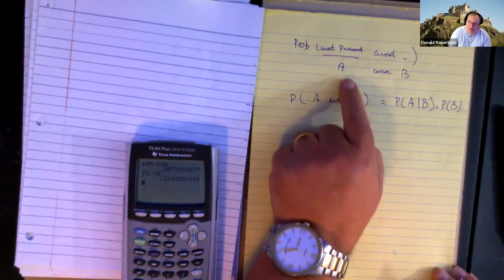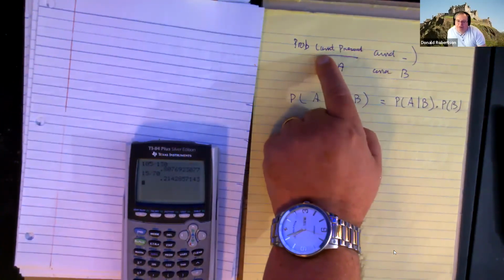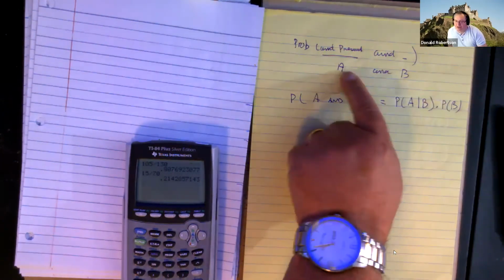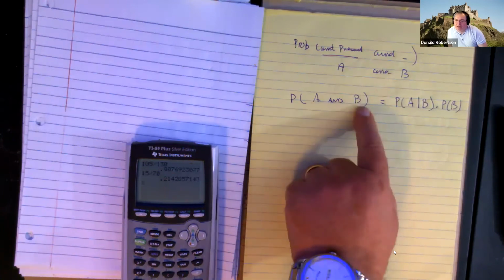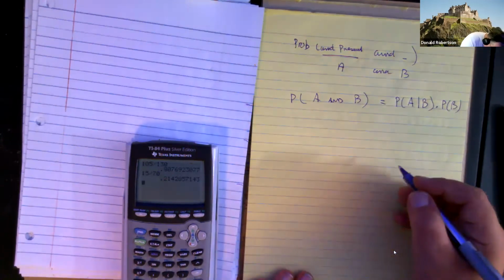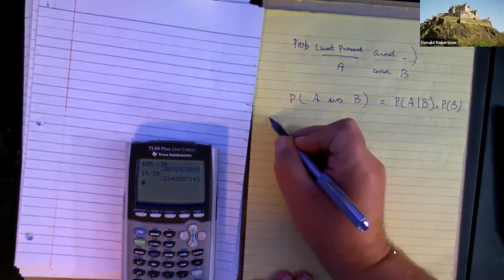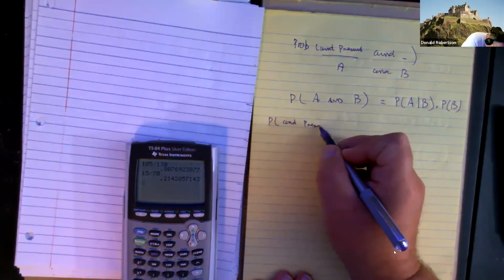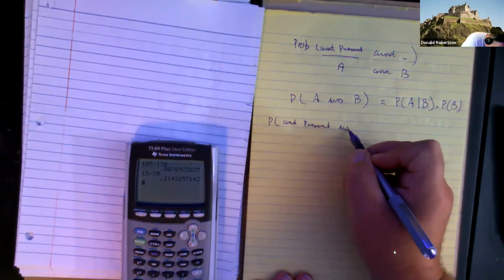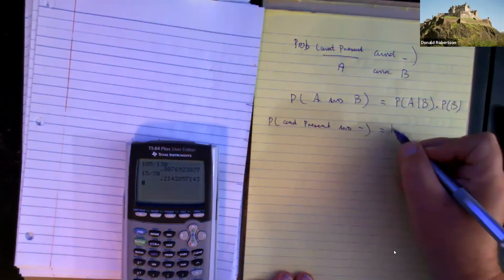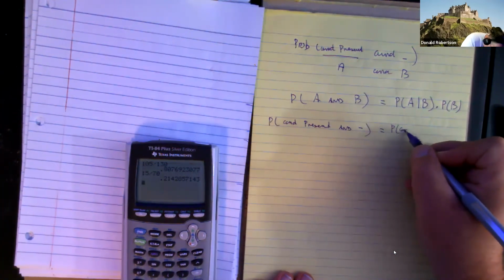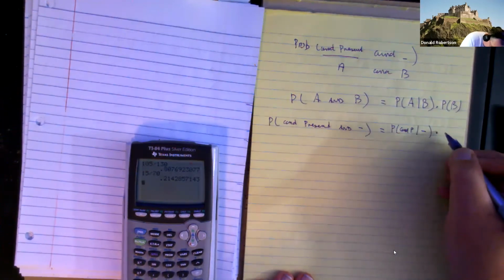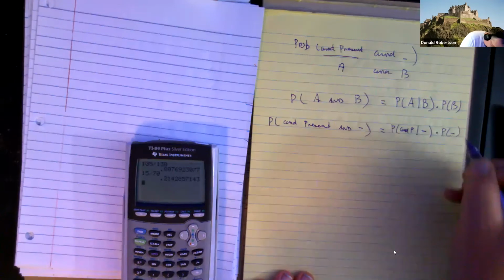So we're being asked to find the probability that the condition is present and they tested negative. That's an A and B, and I'm just calling them A and B right now. So we've got the general formula. What that becomes is condition present and negative. So it's going to be the probability that the condition is present given that you tested negative, times the probability that you test negative.